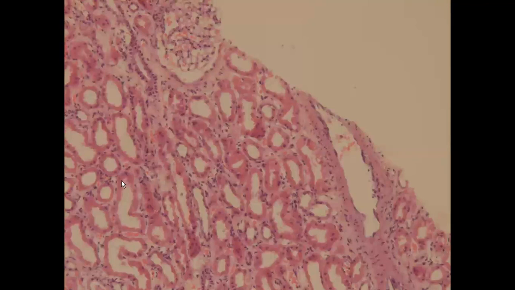So you see some interstitial infiltrate, but that is very minimal. It is not like more than 25% interstitial inflammation. It is not even more than 10%. So there is some infiltrate which is there, but it is not more than 10%.